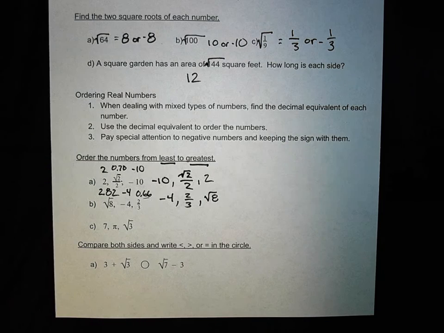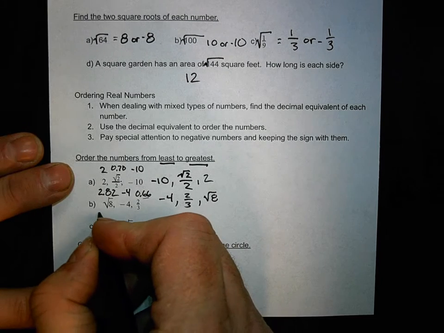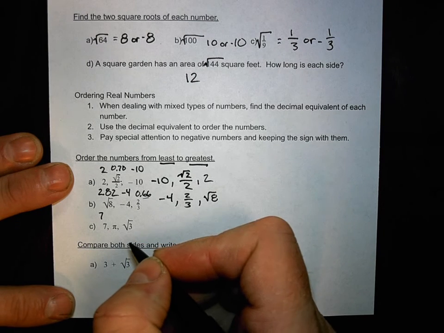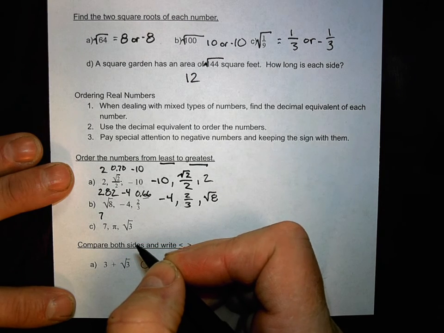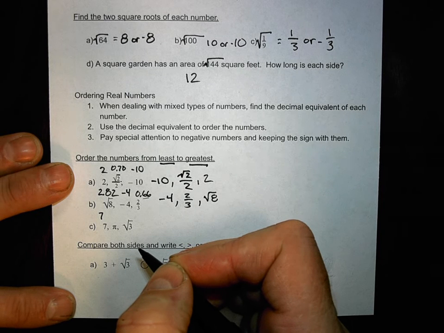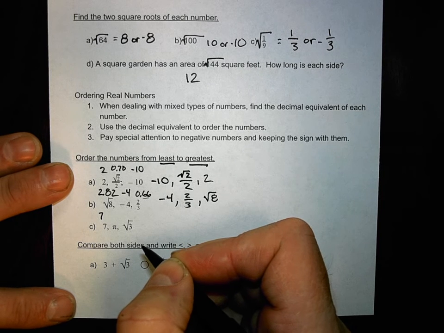Let's look at C. So 7 is itself. John. What? I was asking her what was going on. Okay, focus on this. Focus on this.